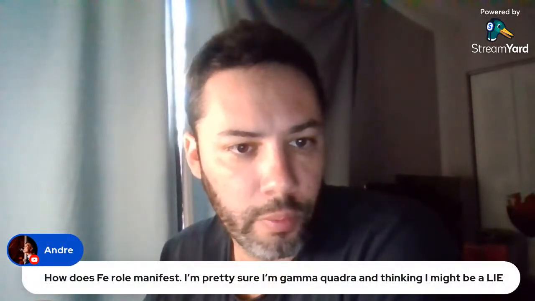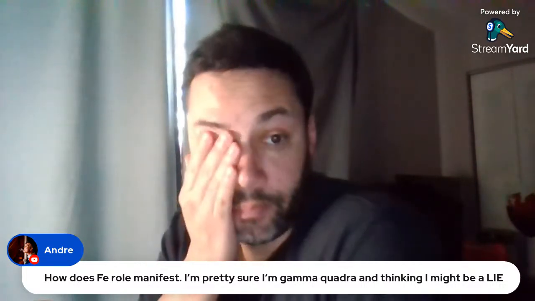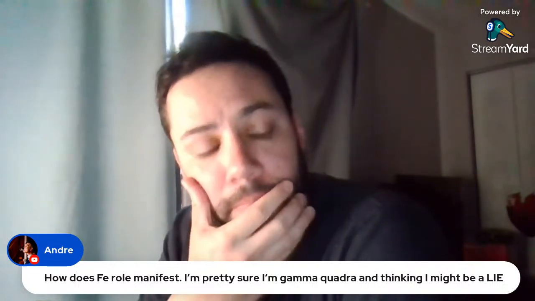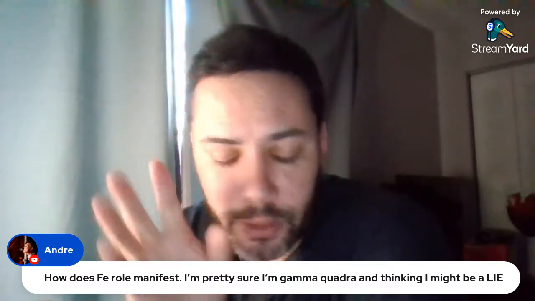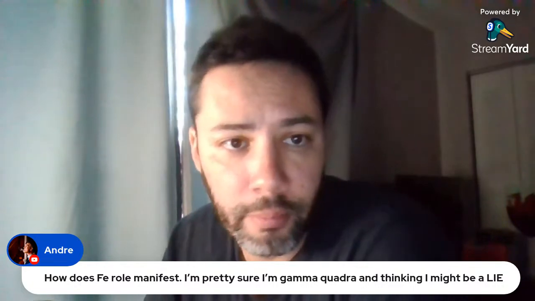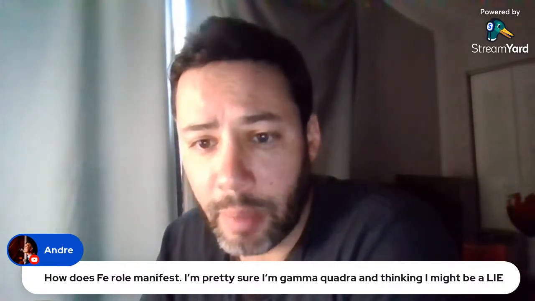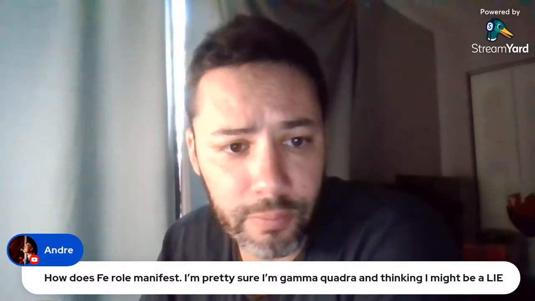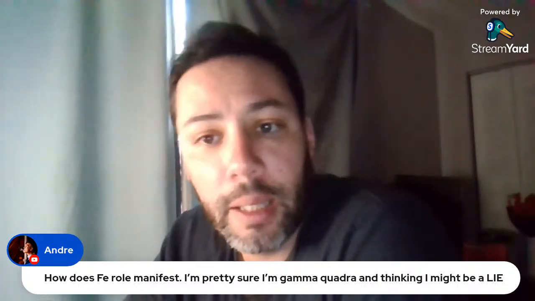How does the Fe role manifest? I'm pretty sure I'm Gamma quadra. I'm thinking it might be LIE. How does it manifest in the role position? LIEs, again, so the basics, right? It's two-dimensional, it's there, whatever. It can grow, it can become better. It's not something you're ever really going to be known for. It's not like people are going to say, wow, that guy is phenomenal at dealing with people and he's so emotional and sensitive and inspirational emotionally. No, but it can get better.